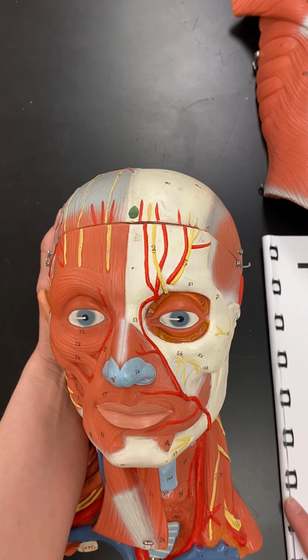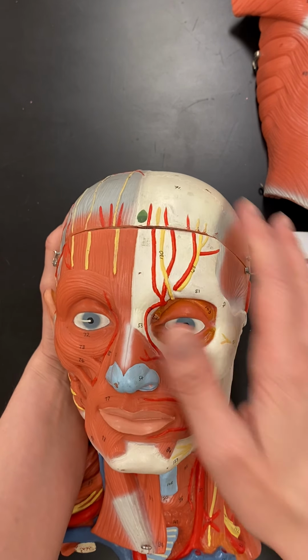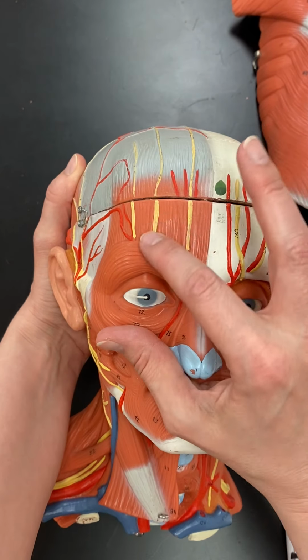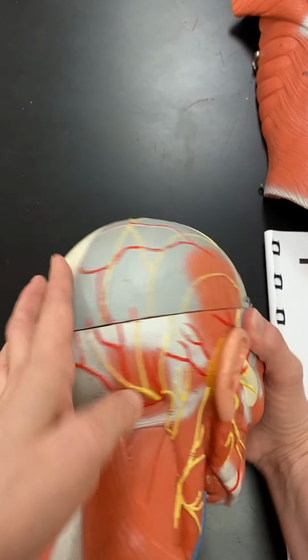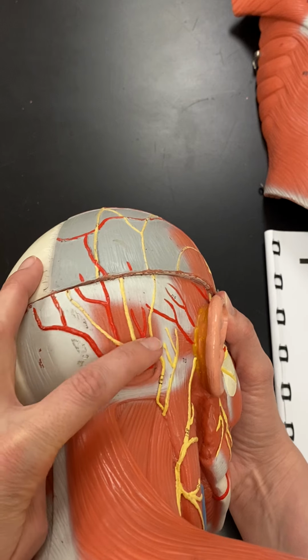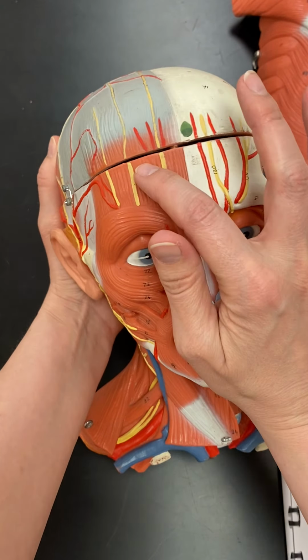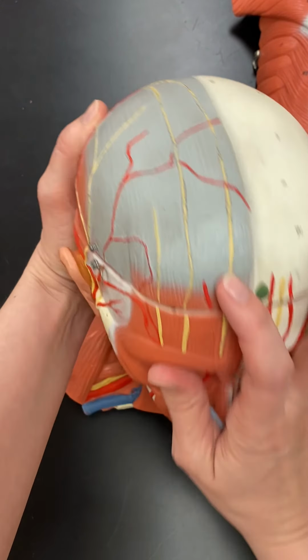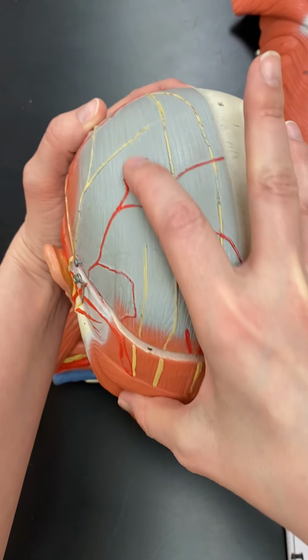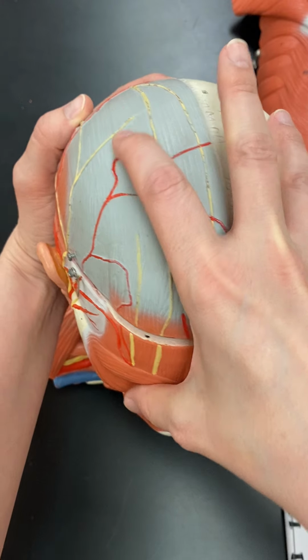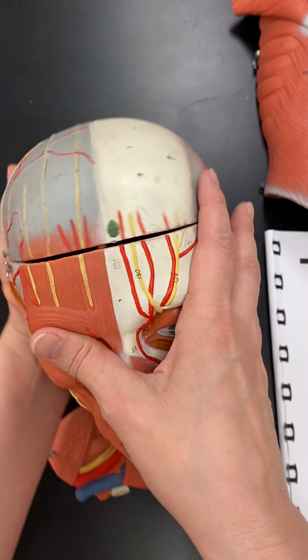So this is where we start page 26, which are the muscles. This first muscle is the occipitofrontalis, and it has two bellies. On the occipital bone, it has the occipital belly, and on the frontal bone, it has the frontal belly. In between them is this gray connective tissue tendon, which is the epicranial aponeurosis.